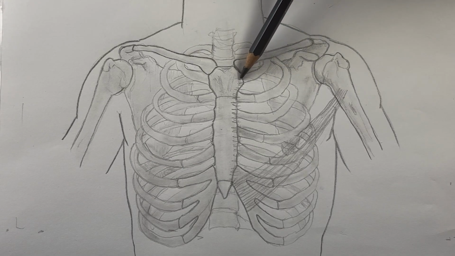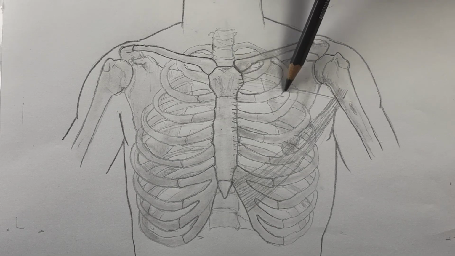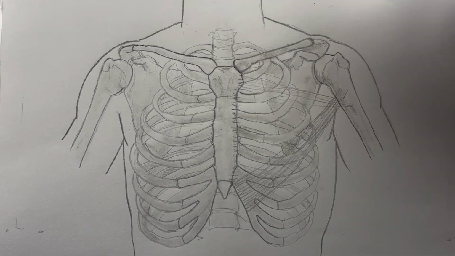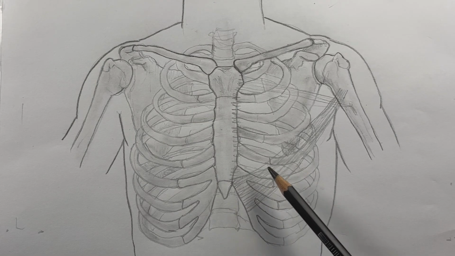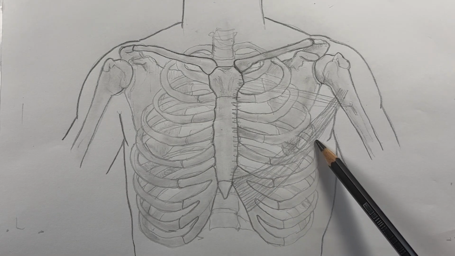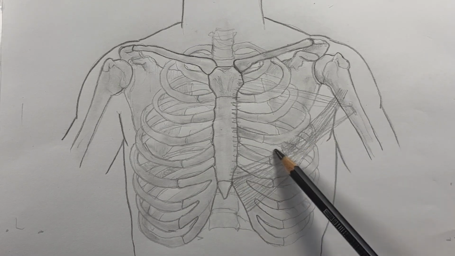So I'll just draw some of these in. And this is pretty much a triangle. Now these strands here go over and they kind of twist around.